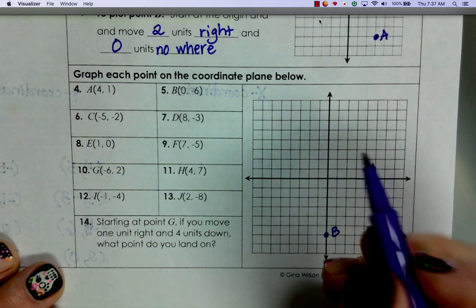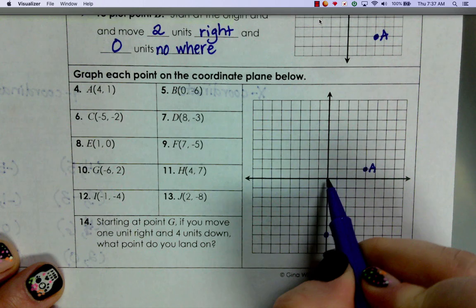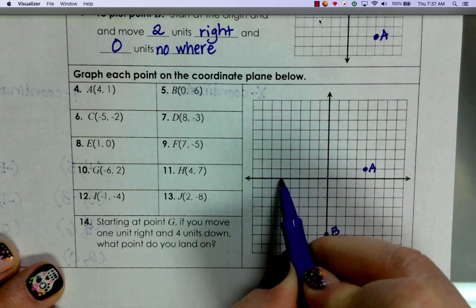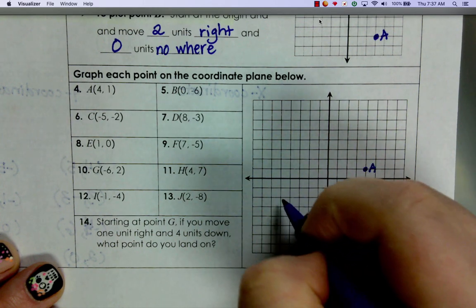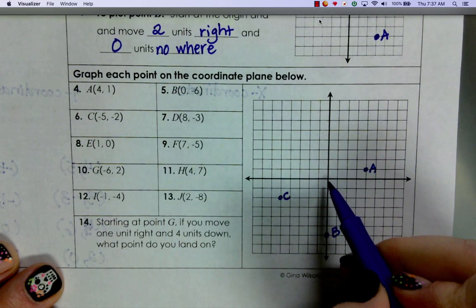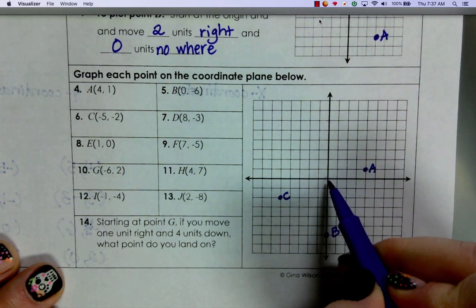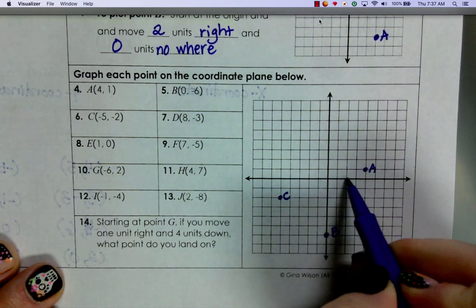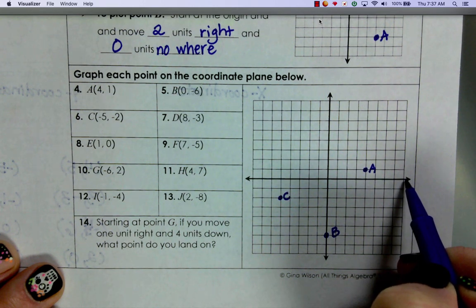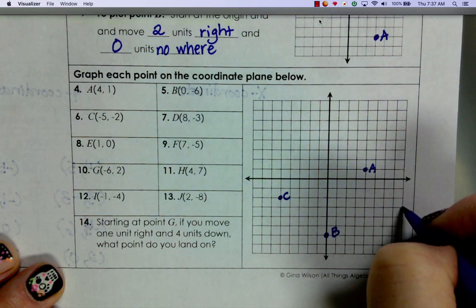C is from the origin, -5. 1, 2, 3, 4, 5. And -2, which is down. 1, 2. That's C. D is from the origin, +8, which means going to the right. 1, 2, 3, 4, 5, 6, 7, 8. And then negative 3, which means going down. 1, 2, 3, and that is your D.